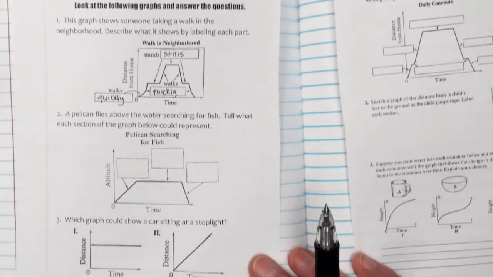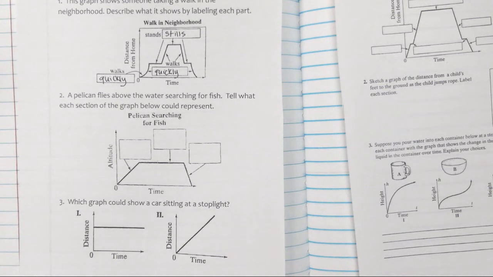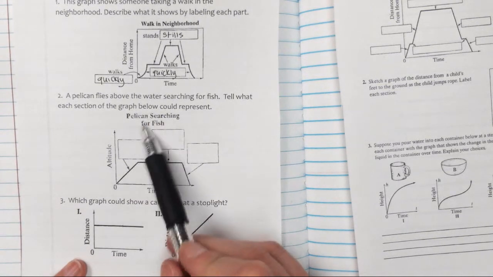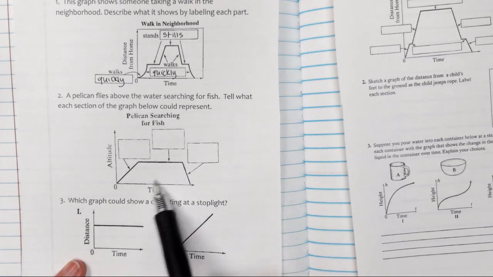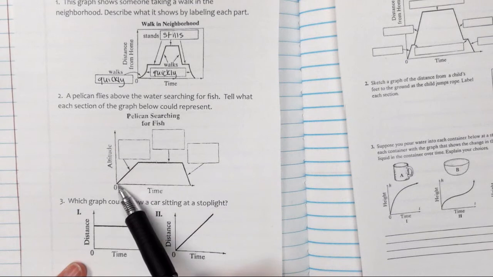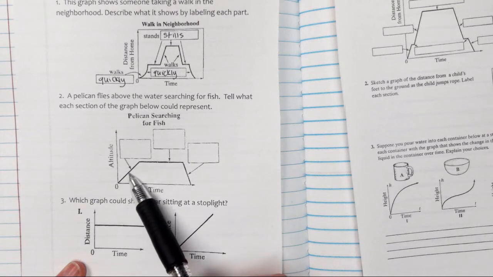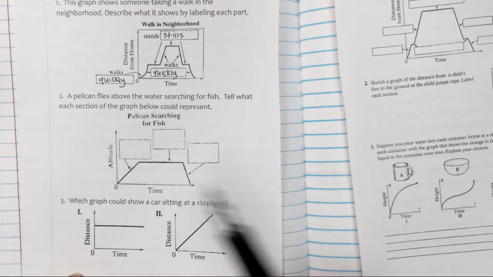Alright, example number 2. A pelican flies above the water searching for fish. Tell what each section of the graph below could represent. Okay, so here's my pelican, right? My x-axis is time, and my y-axis is altitude. So I'm starting at time 0. Pelican is on the ground. He has an altitude of 0. And this is kind of like where the pelican is taking off. He's starting and he's ascending. He's going up in search of fish.